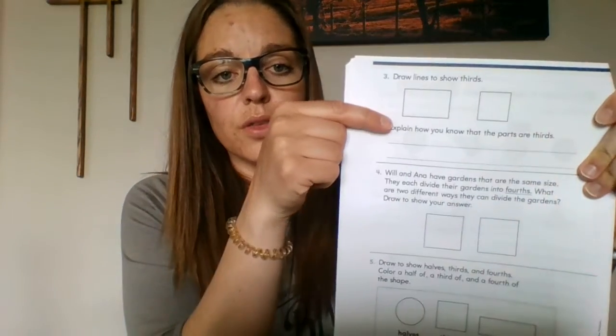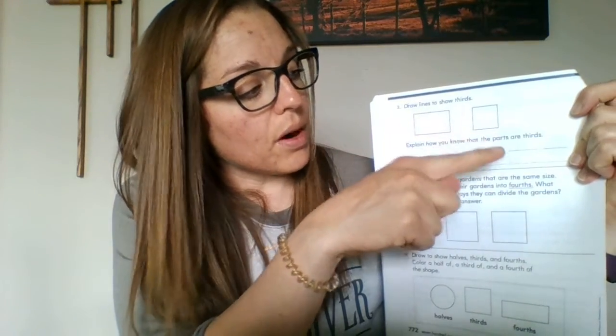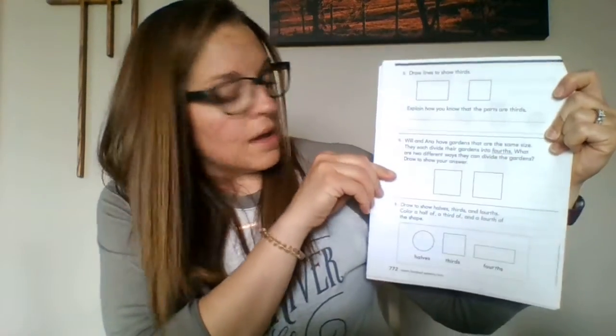All right, so then if we flip it over to page 772, number 3, draw lines to show thirds. So you're going to show thirds. Then right here it says, explain how you know that the parts are thirds. So after you draw the lines, how do you know this is divided into thirds and this is divided into thirds? And remember that key word we talked about over and over throughout our last lessons. It starts with an E.